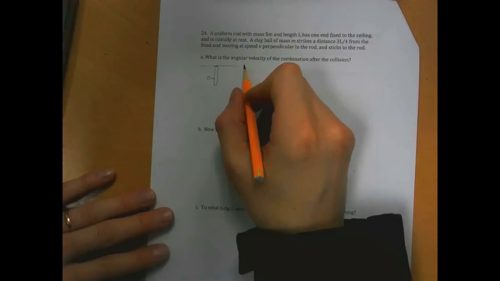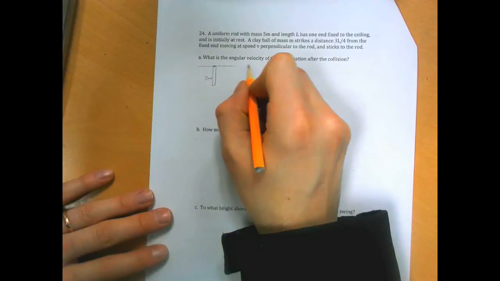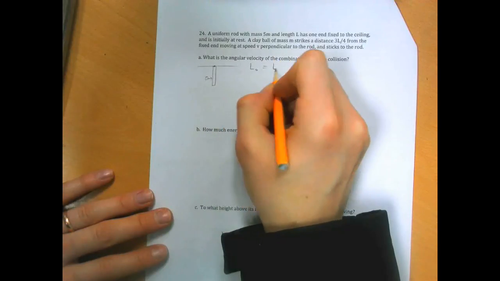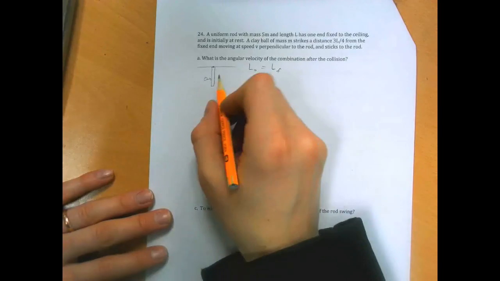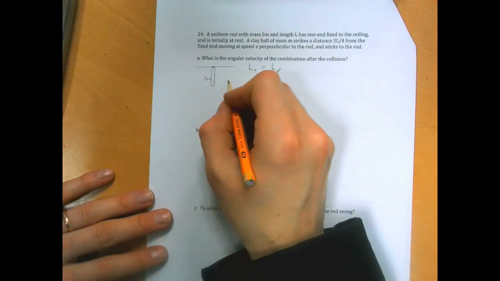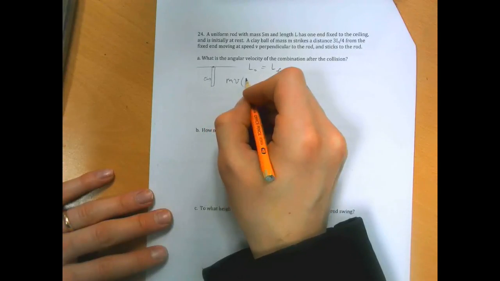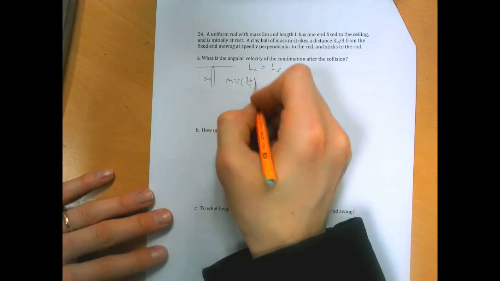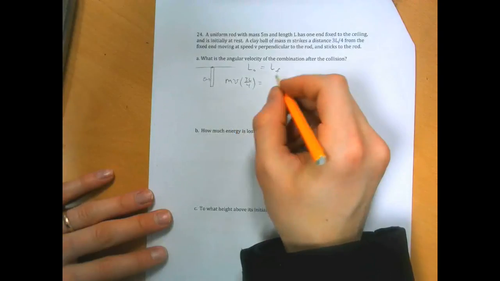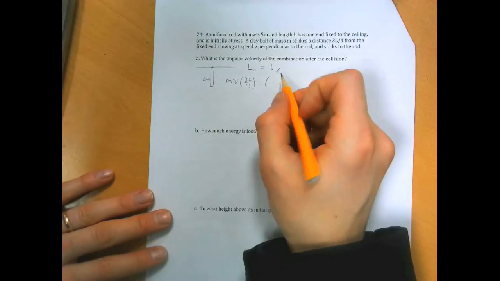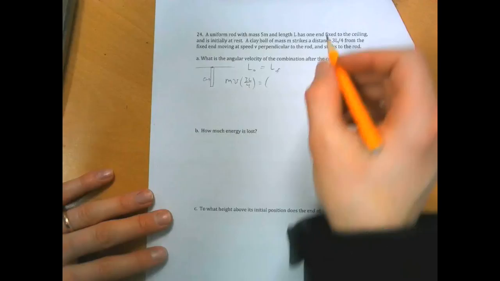Well, initially, we know initial angular momentum equals final angular momentum. So we have clay ball, point mass, mvr. So it's mv, r is 3L/4. It's equal to final angular momentum, which is moment of inertia of the rod about an axis through the end.